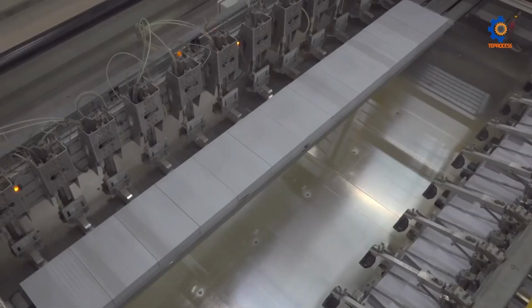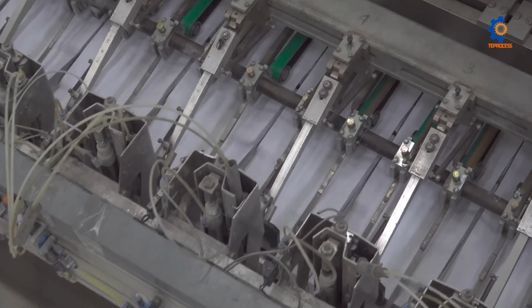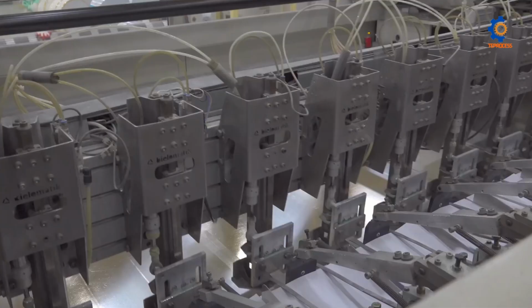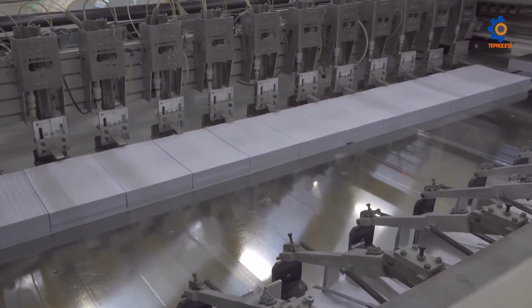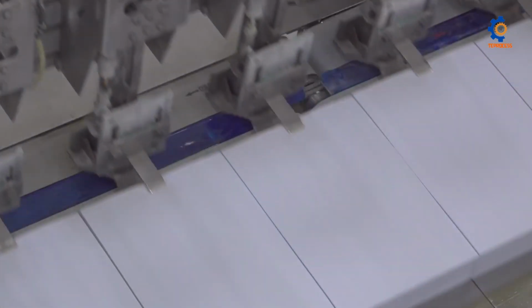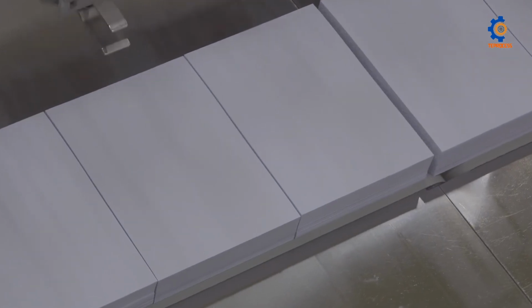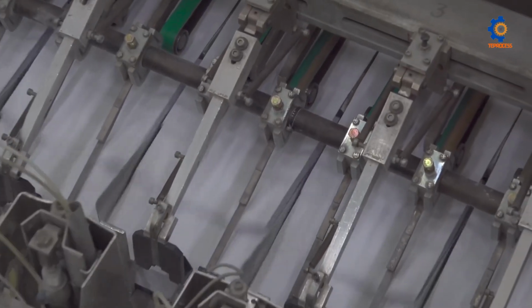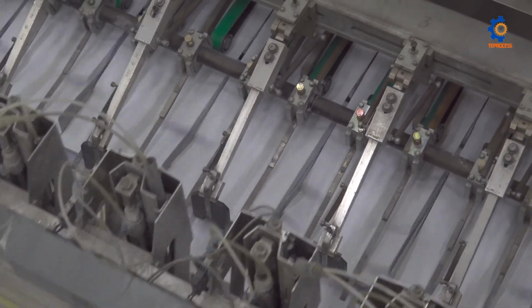Once the paper has achieved the desired quality, it is rolled into large reels. These paper reels are then cut into standard sizes, like A4. The cutting process must be extremely precise to ensure uniform size and thickness across the sheets. After cutting, the paper is bundled into reams and prepared for distribution.